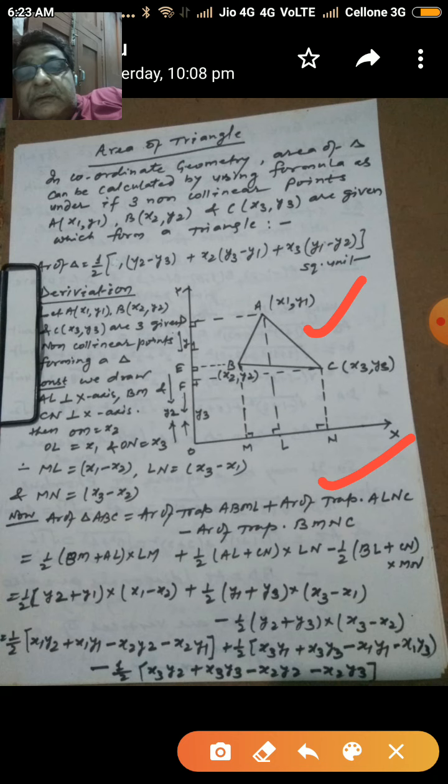These are the perpendiculars to the y-axis. Now students, as A has coordinate x1, definitely where the perpendicular from A meets the x-axis at L, the distance of that point L from the origin will be x1. Similarly, the distance OM is x2, and ON will be equal to x3.